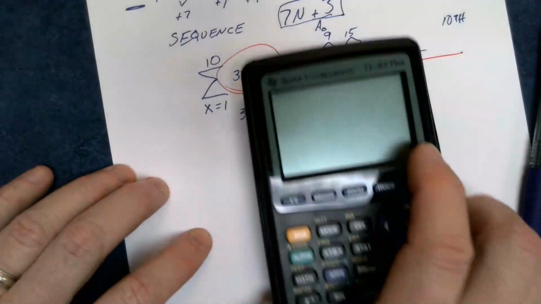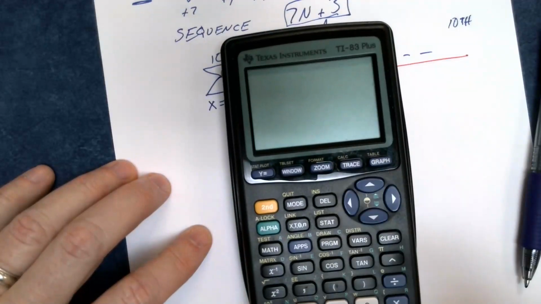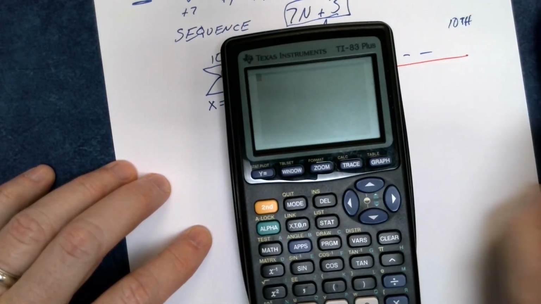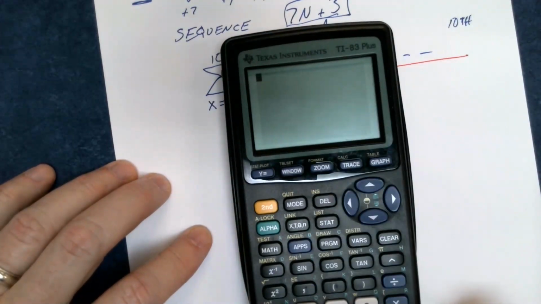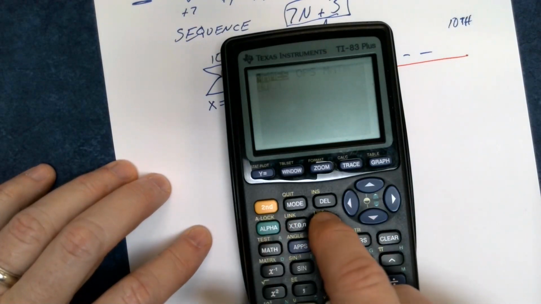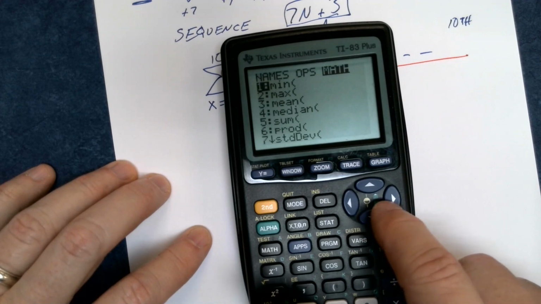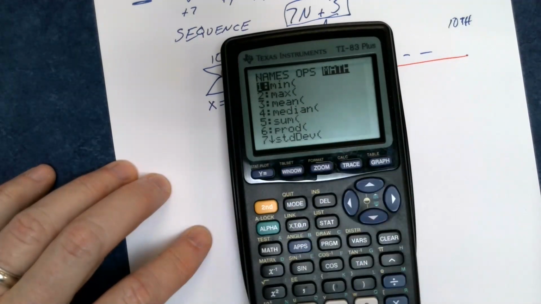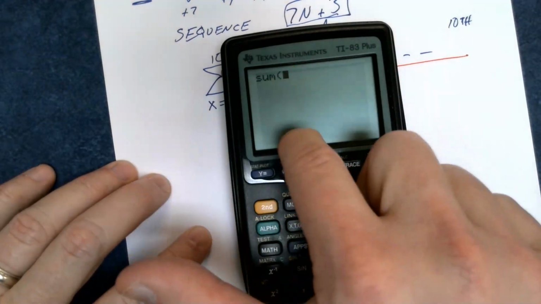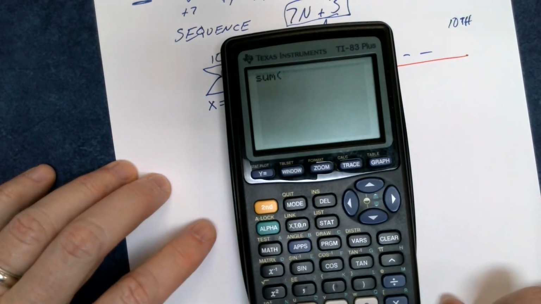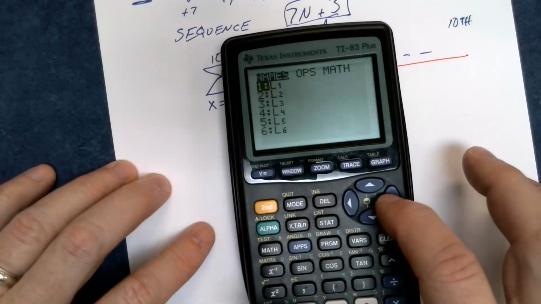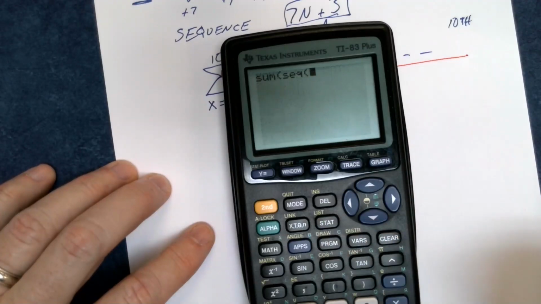Now, some of you have been frustrated for the last little bit because you have one of these calculators, and that's okay. I said that we would talk about this. So the same thing happens again. I go second stat, and I go over here to ops and to math, and I'm going to do sum. So when I do that, 5, sum, that whole listing stuff doesn't come down, unfortunately. Second stat, over to ops, sequence. You've got to type it in. You've got to tell it what it is.